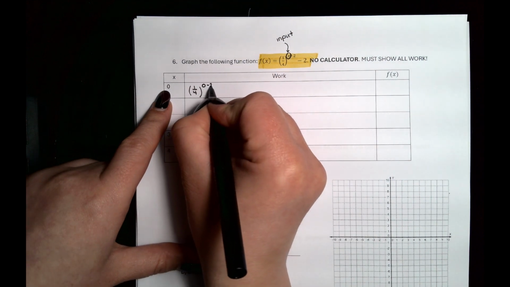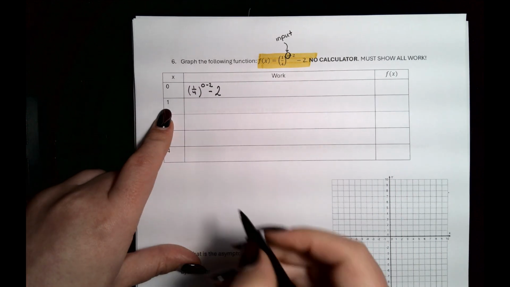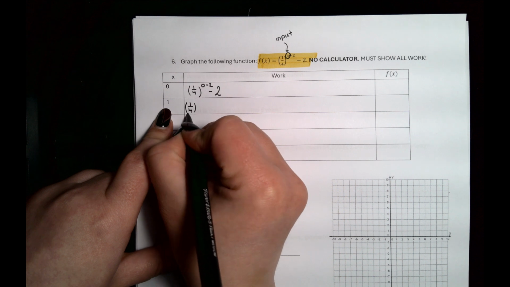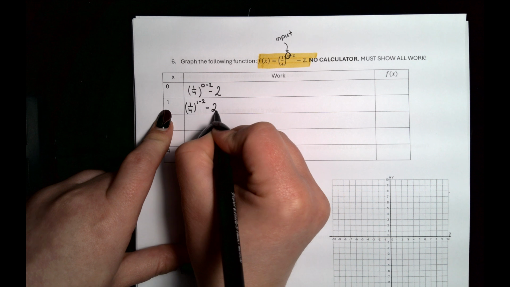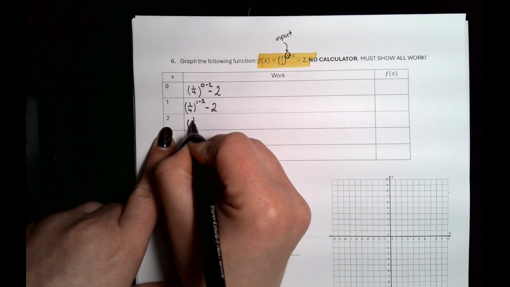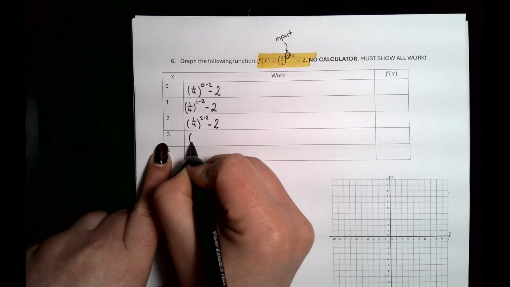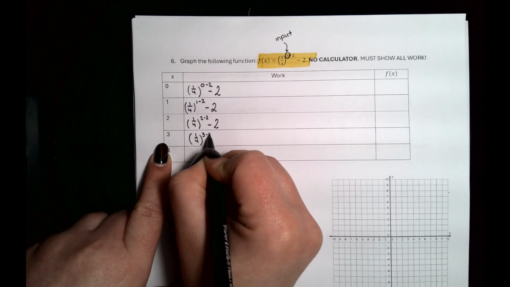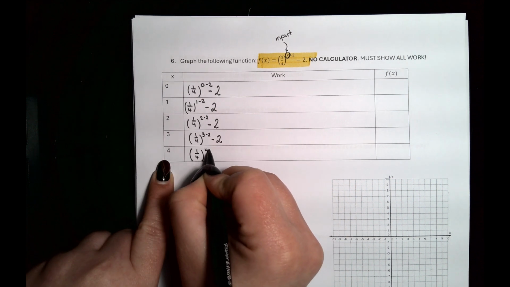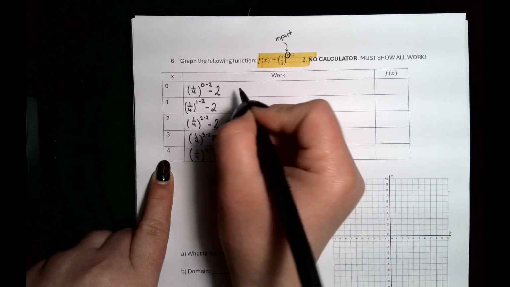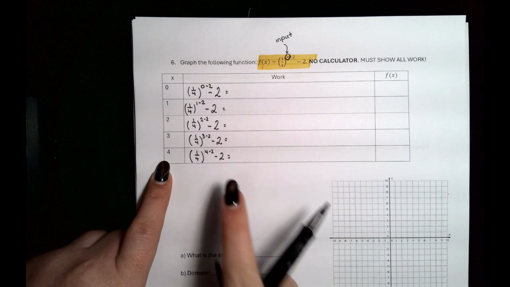I still have a -2 in my exponent, and then I have a -2 that's not an exponent. Again, I have an input of 1, -2 in the exponent spot, and a -2 that's not in the exponent spot. Again, 1/4, 2 minus 2, minus 2. 1/4, 3 minus 2, minus 2. 1/4, 4 minus 2, minus 2. Now make sure you're writing that k value of -2 of this -2 a little extra.